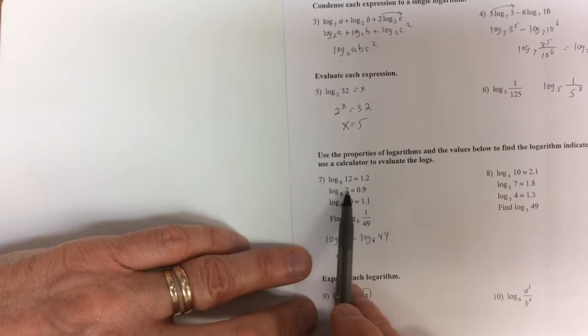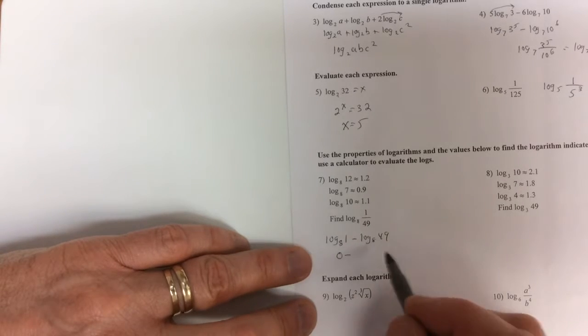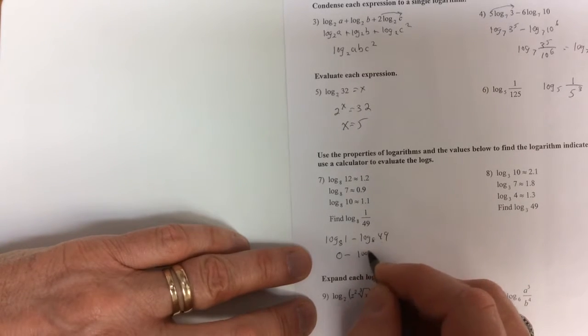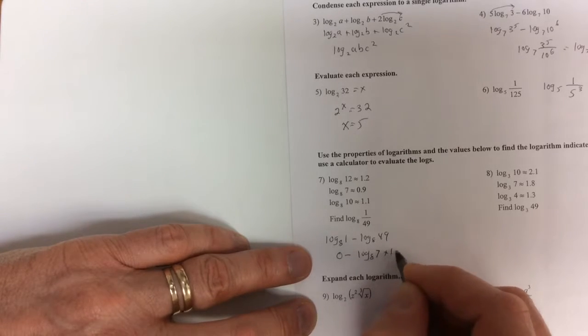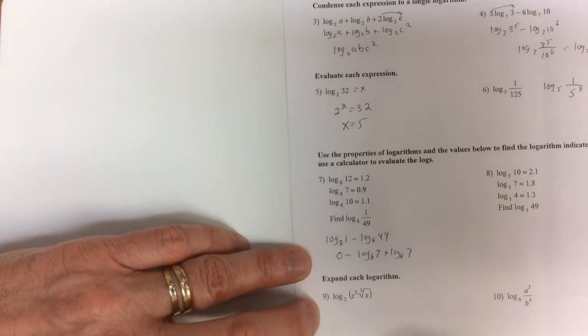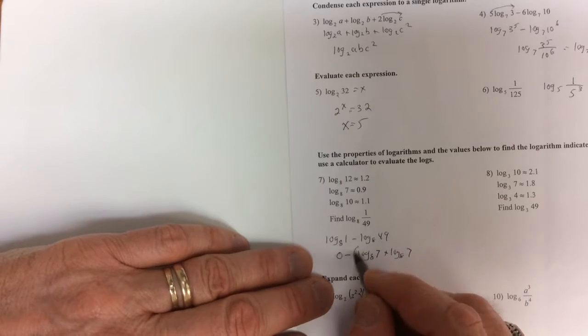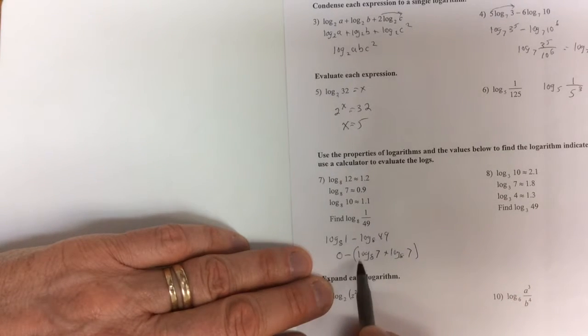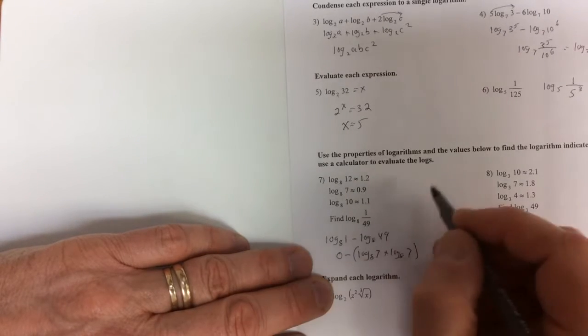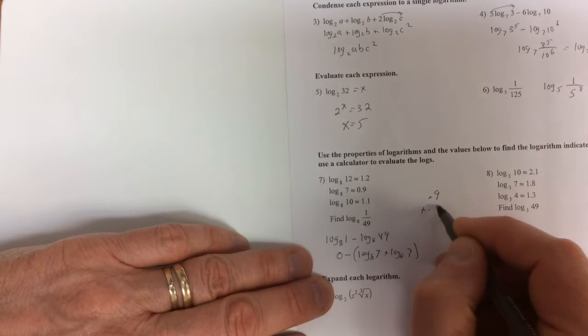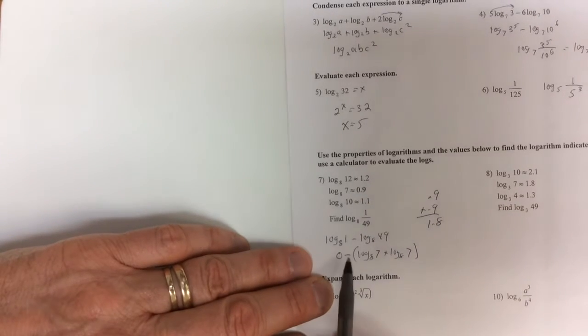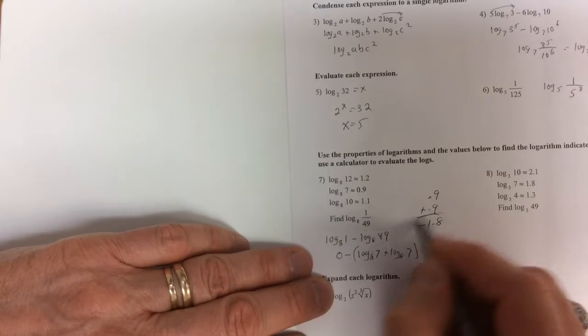Well, I don't have that as an option, but I know 49 is 7 times 7, so I could think of this as the log base 8 of 7 plus the log base 8 of 7. I'm going to put that in parentheses because I've got the negative of that whole thing. So I'm just going to add log base 8 of 7 to itself. So it's going to be 0.9 plus 0.9 is 1.8. And don't forget about that negative. So it's negative 1.8.